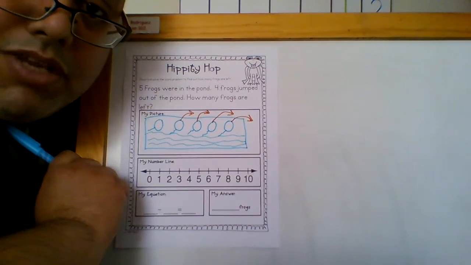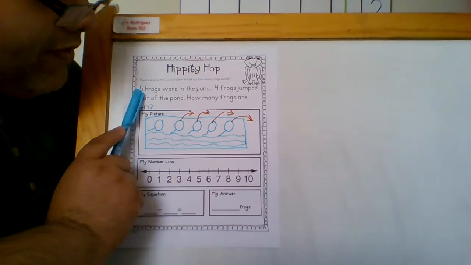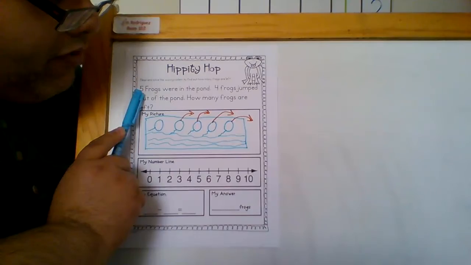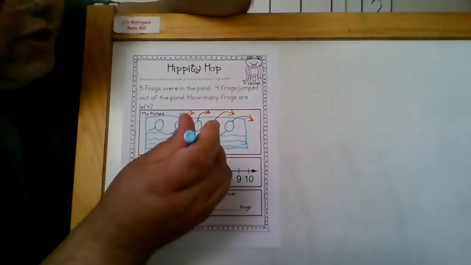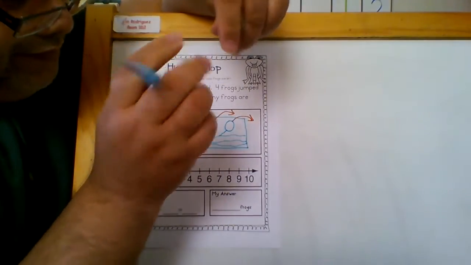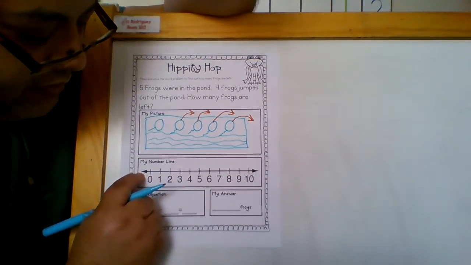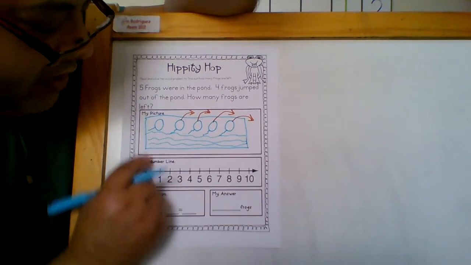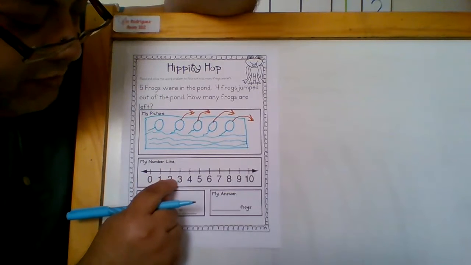Are left means subtract. What are we subtracting? The 5 frogs minus the 4 that went out of the pond. So on your number line, you look for the number 5 because that's the first number you see there. 0, 1, 2, 3, 4, 5.